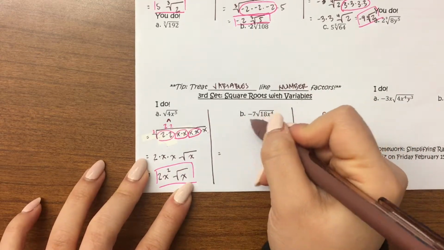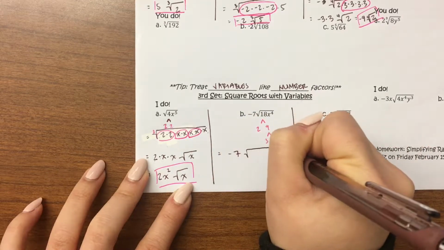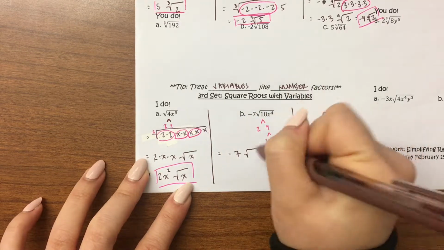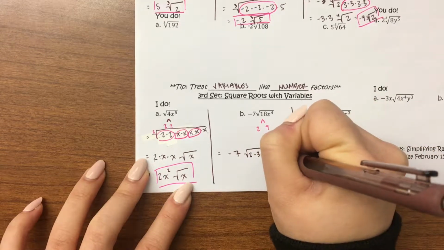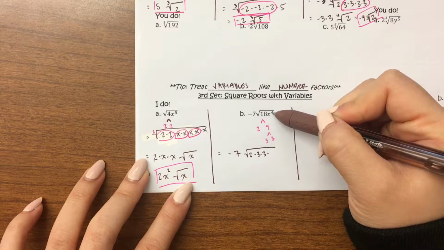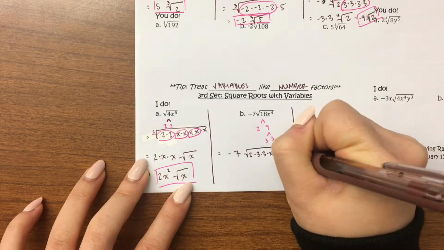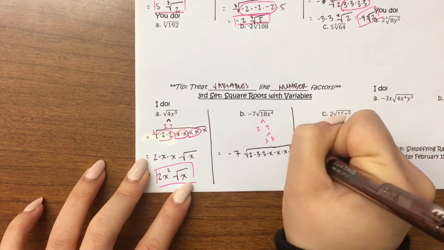So I still have that negative 7 on the outside. Don't forget about that. And on the inside, I have 2 times 3 times 3. All right, and then don't forget about this term over here, x to the power of 4. So I'm going to write that as x times x times x times x.